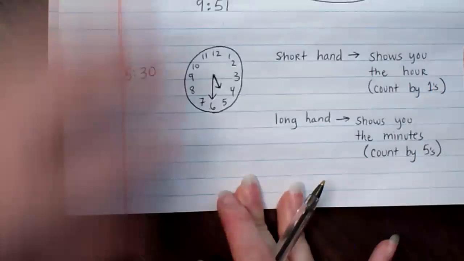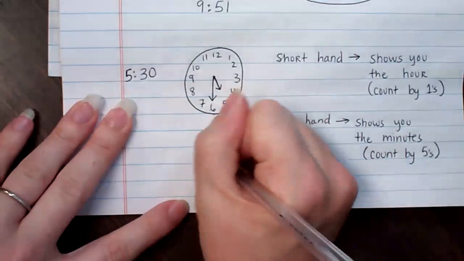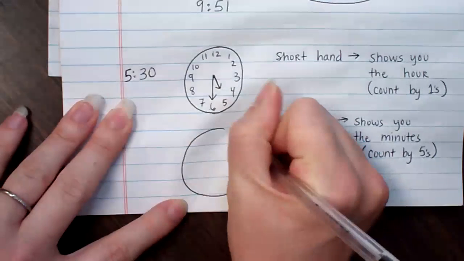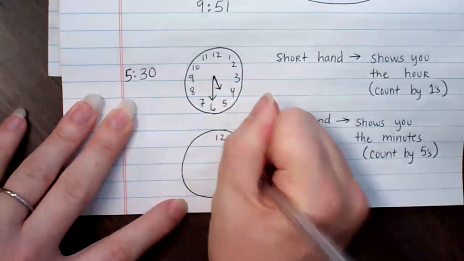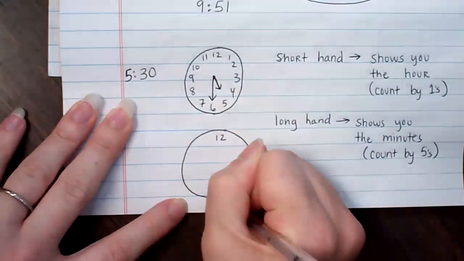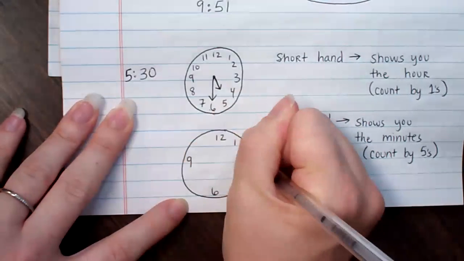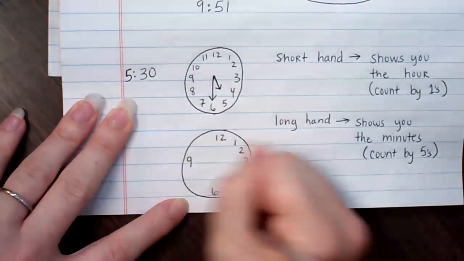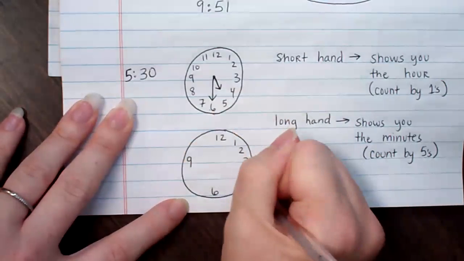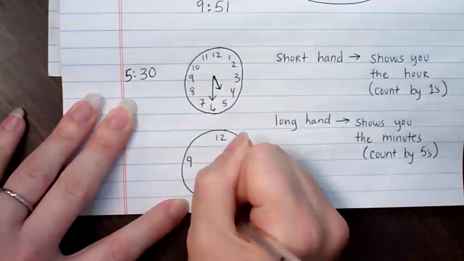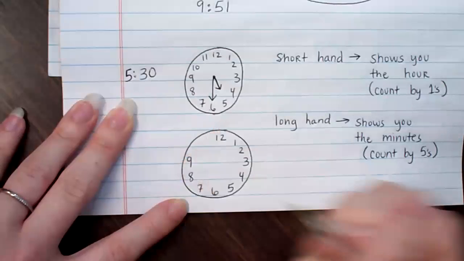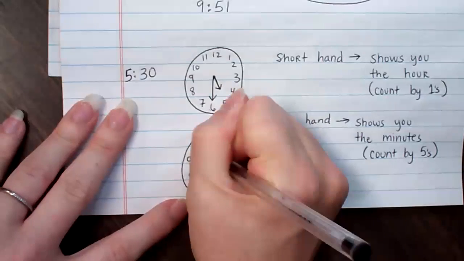We'll do another example, just if you want a little bit of practice. And once you get really comfortable reading clocks like this, some of them don't even include the numbers on the side. You just know where it's pointing because you're so used to it.